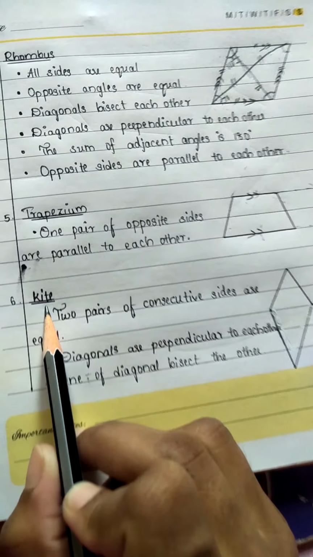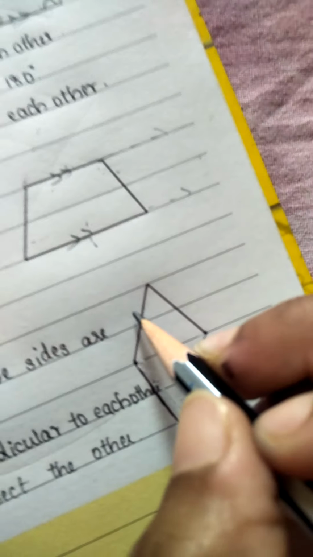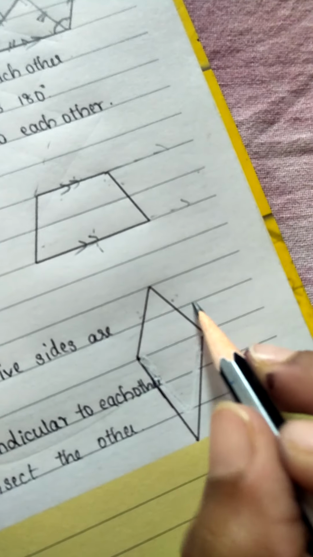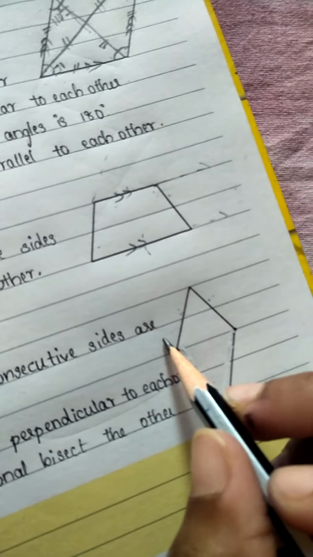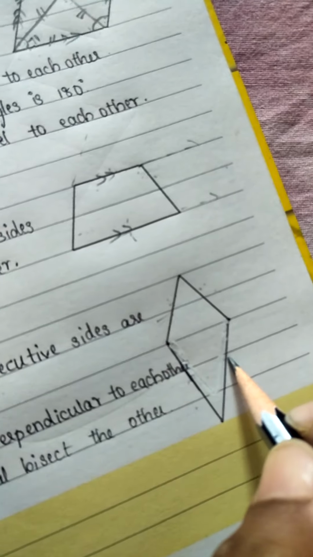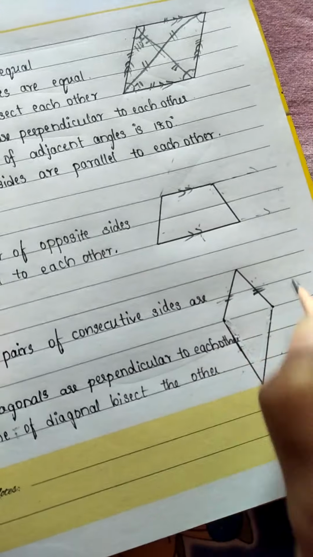The next is the kite. This is the diagram of a kite. Two pairs of consecutive sides are equal. These are consecutive. This is one pair. This is the second pair. These two sides are equal and these two sides are equal. So two pairs of consecutive sides are equal.